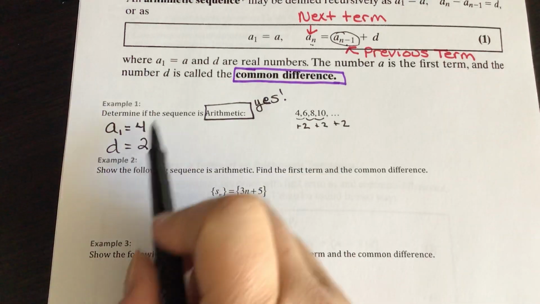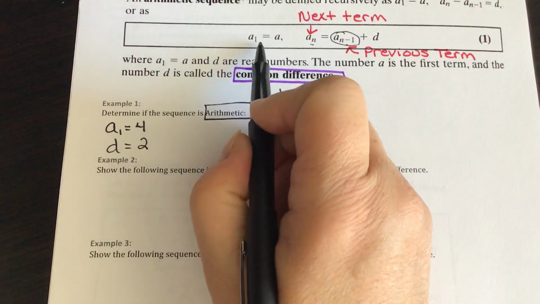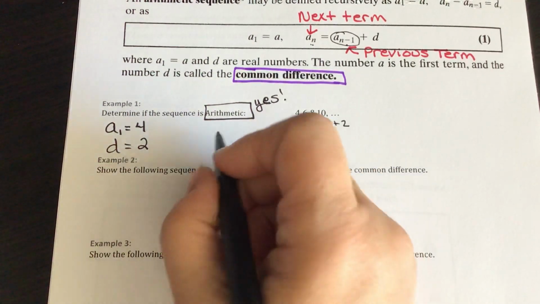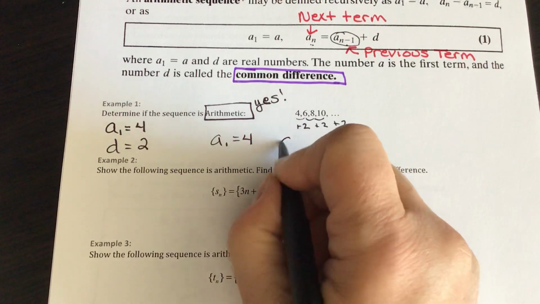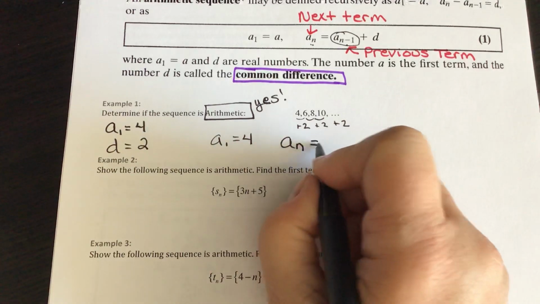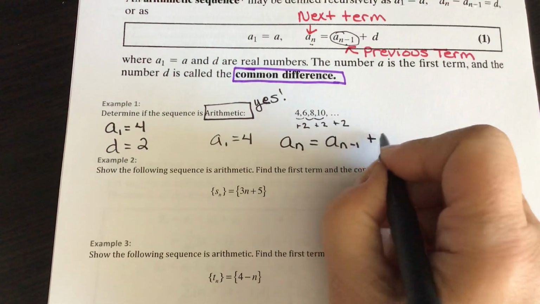Now I could write this as a recursive rule, and in a recursive rule we have to have a starting point, which is the first term. So a sub 1 is 4, and then to get to any term or the next term, I always look at the previous term and add 2.